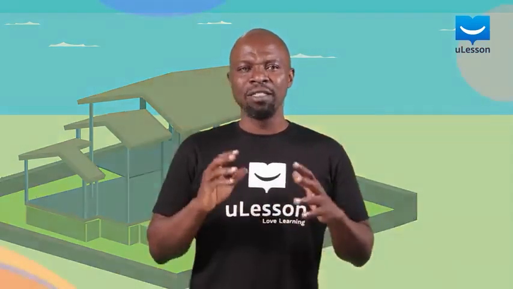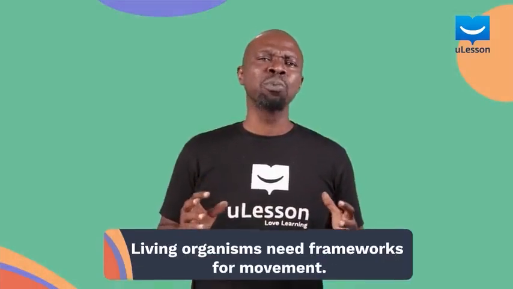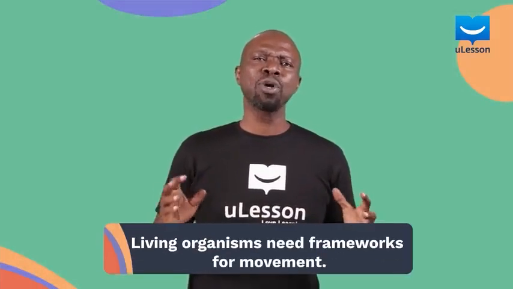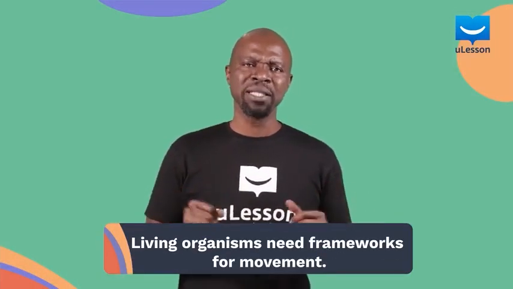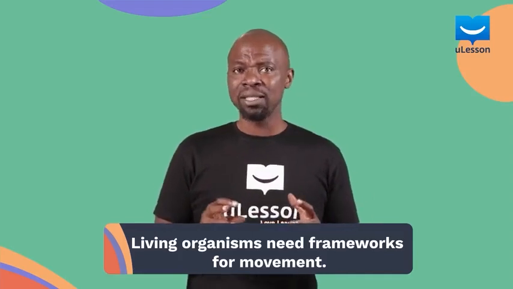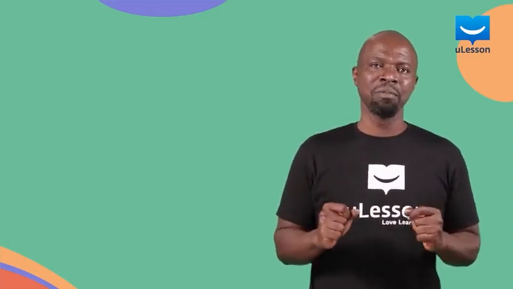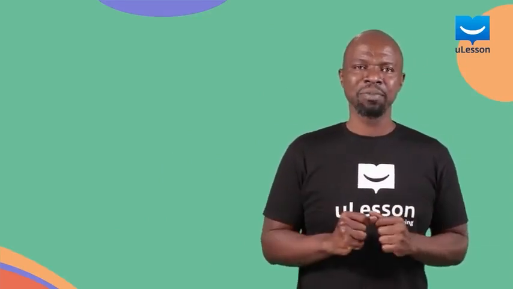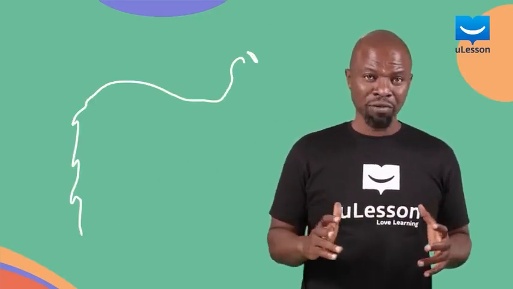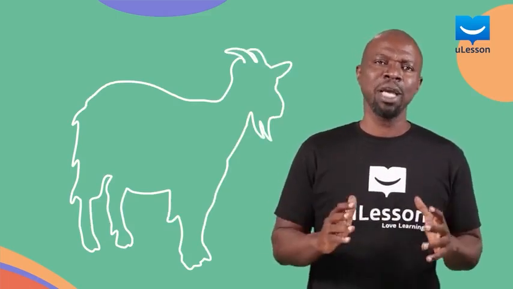Now, living organisms work kind of the same way. They too need some kind of framework so they can carry out life's processes, especially movement. Besides, these frameworks also give them shape. Let's ask another basic question. Let's think of a goat. What does a goat look like? I'm sure you can draw an outline of a goat because a goat has a certain shape due to its framework.